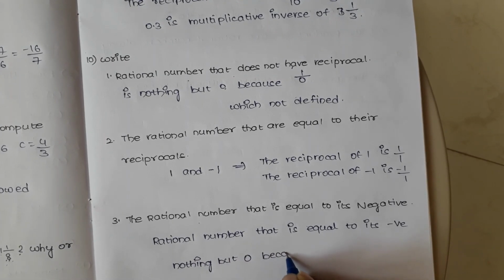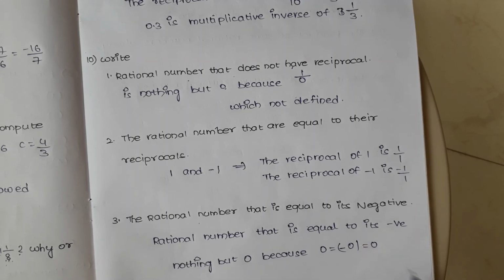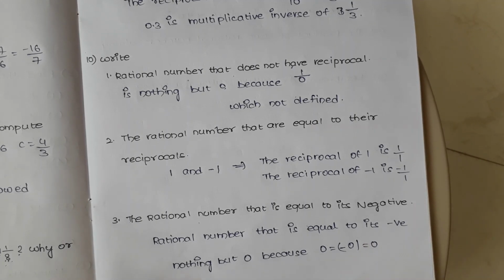Because 0 equals minus 0. Minus 0 is nothing but 0. Both are equal. Therefore, the rational number equal to its negative is 0.